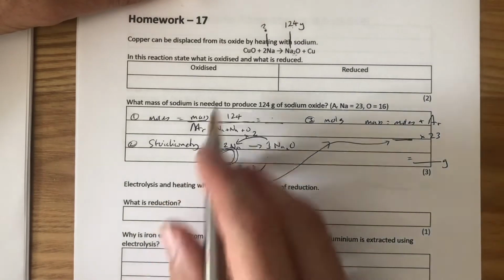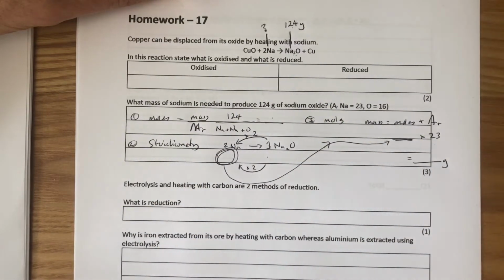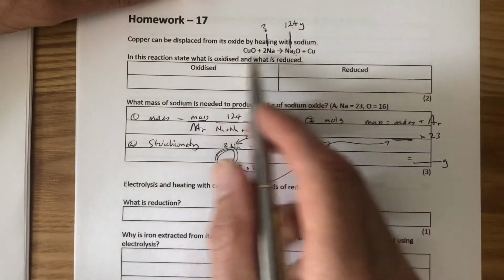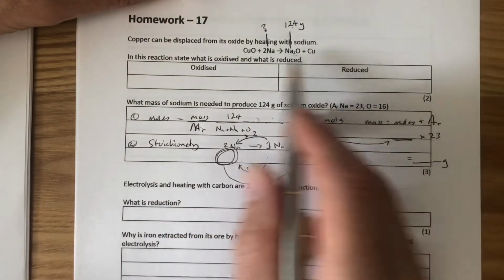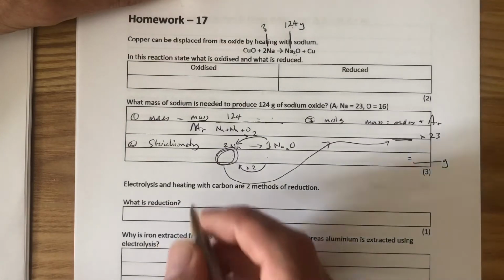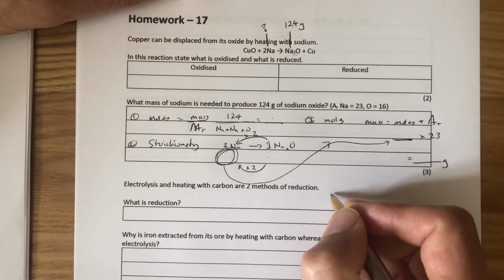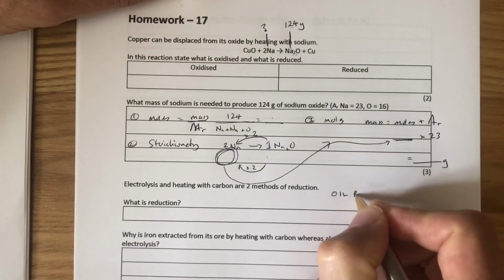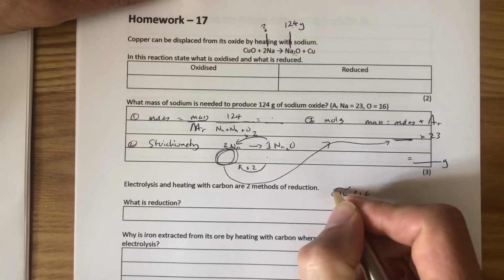What's reduction? Well, we stated that a moment ago up here. There's two definitions for reduction. It's the gaining oxygen, losing oxygen definition we had up here for oxidation and reduction, and there's also OIL RIG. I don't mind which one you write down in this homework, OIL RIG. And that's to do with electrons.